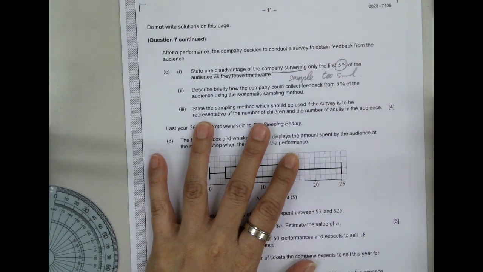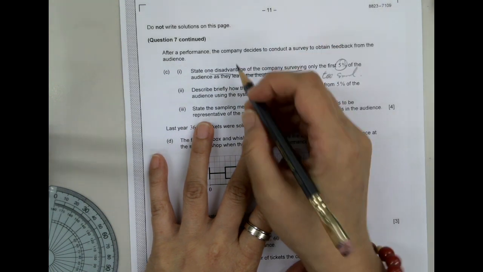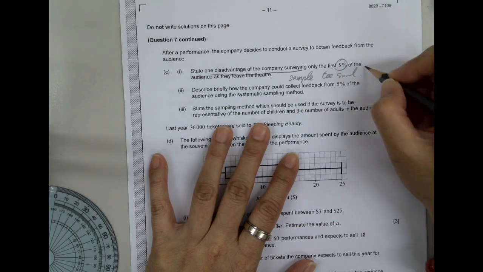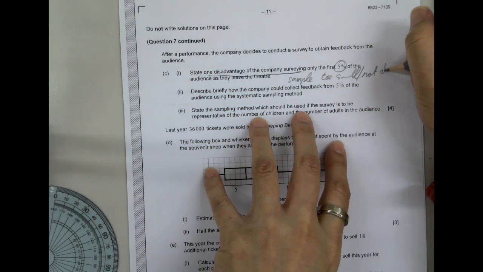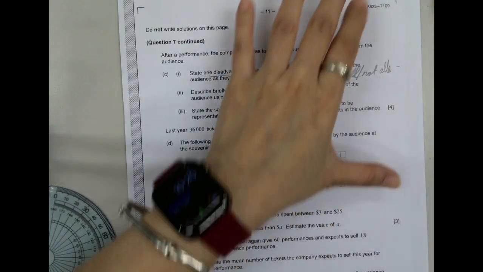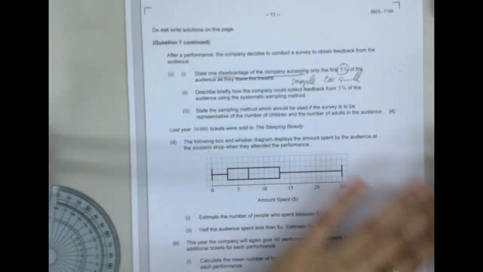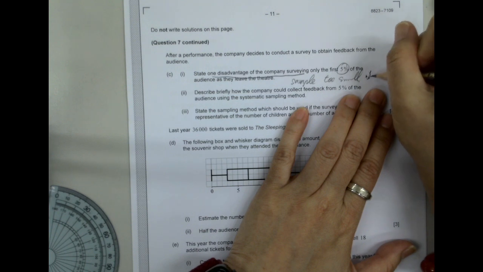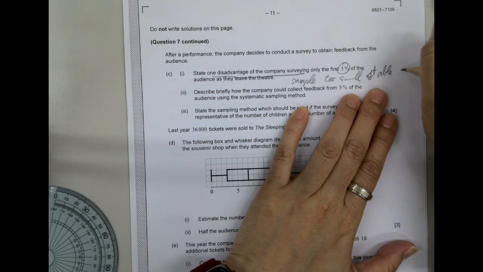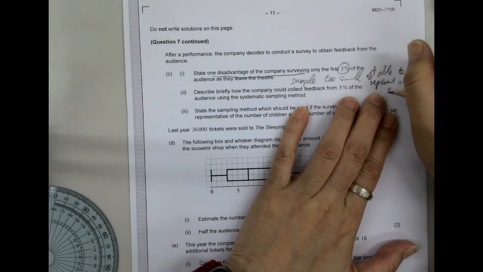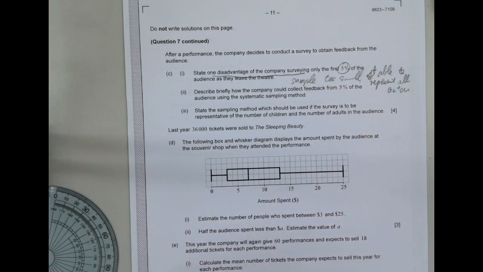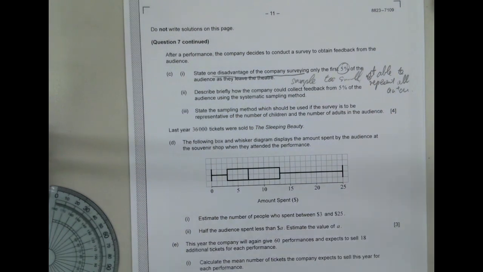That's one of the reasons it could be. Other than that, we could have 5% of the early leavers not representing, too small, or not able to represent or perform our audience.